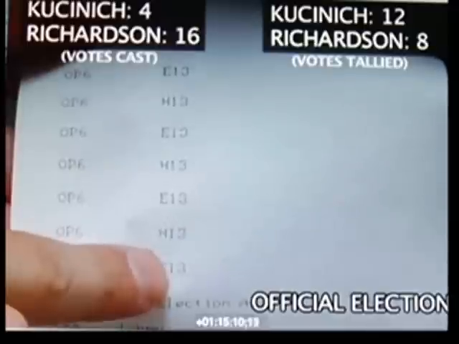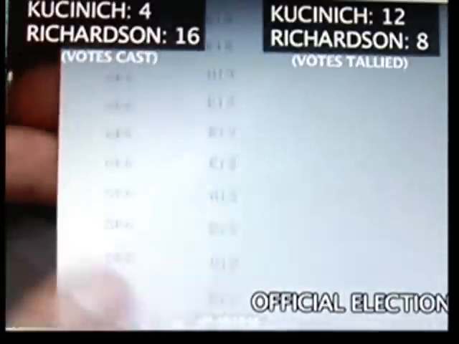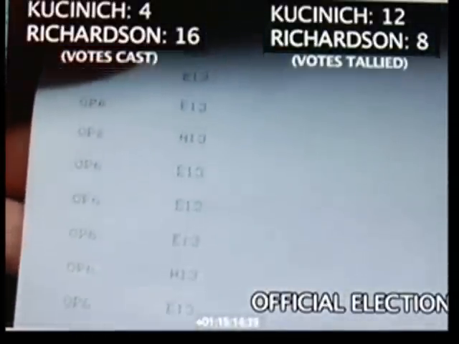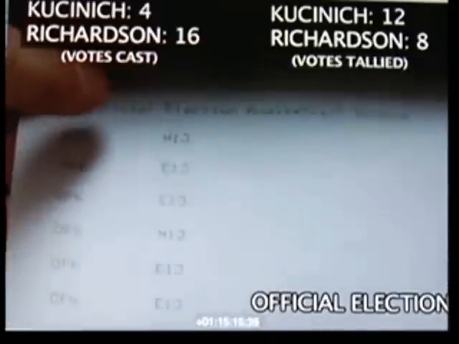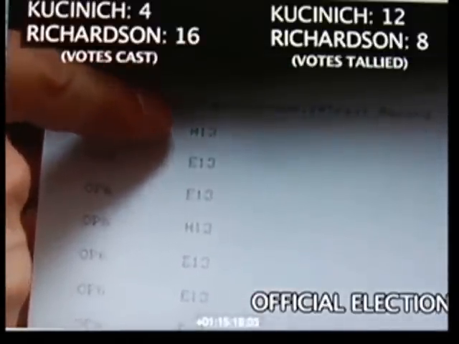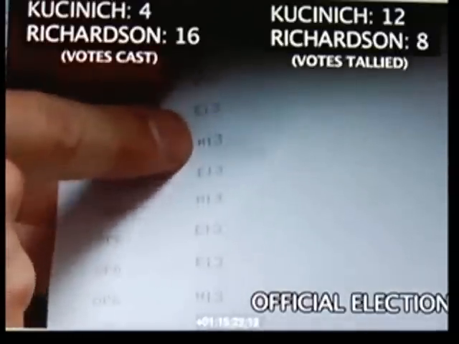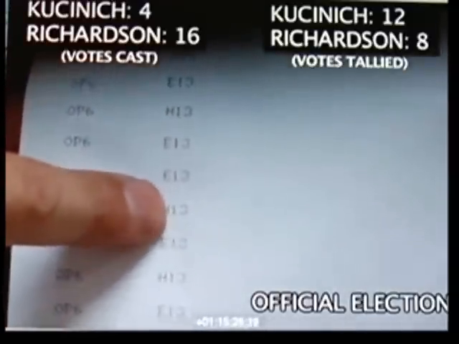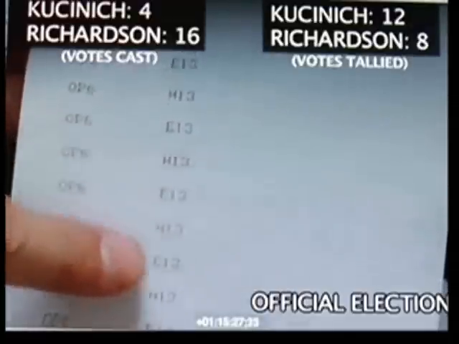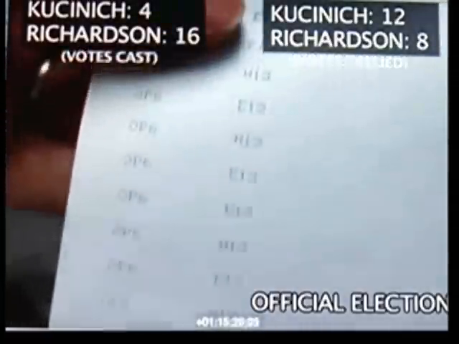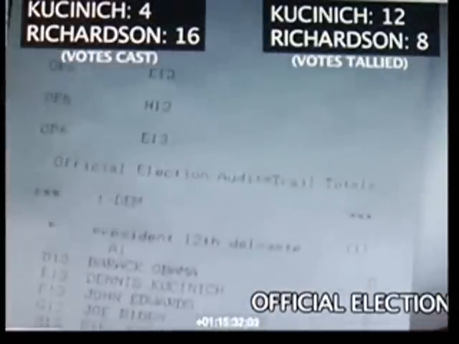That means 12 ballots recorded for Dennis Kucinich. And the number of H13s here is 1, 2, 3, 4, 5, 6, 7, 8. That means 8 ballot images recorded for Bill Richardson.